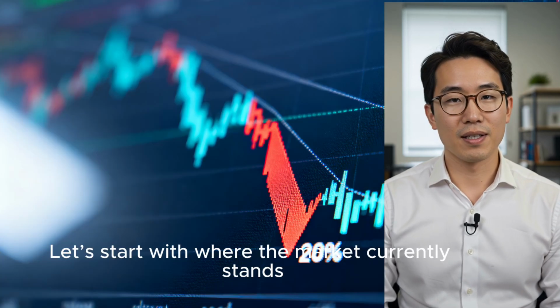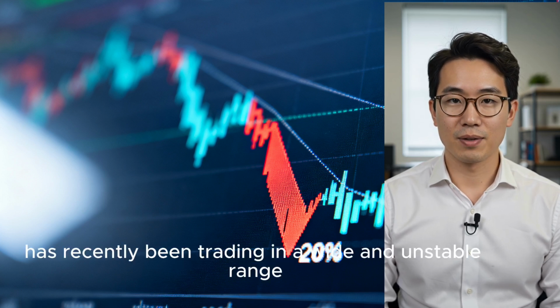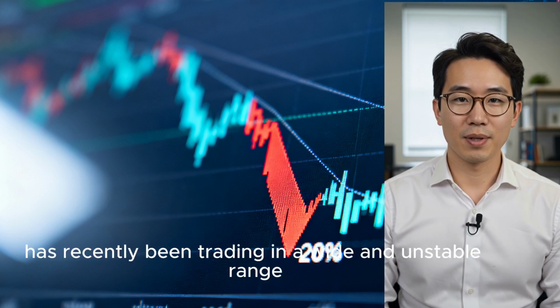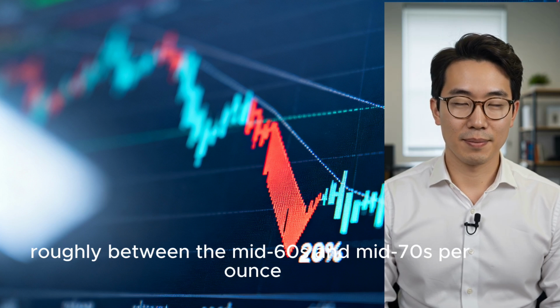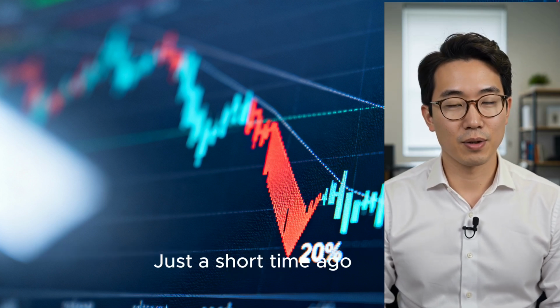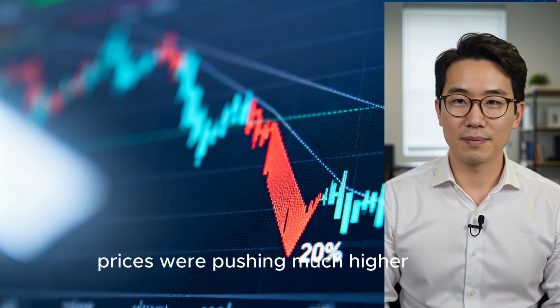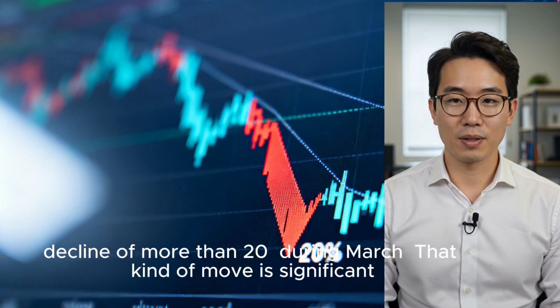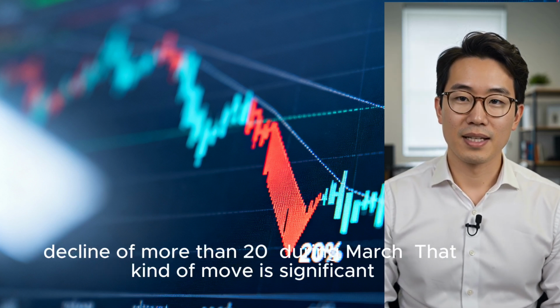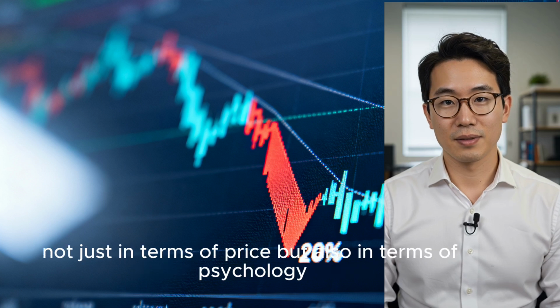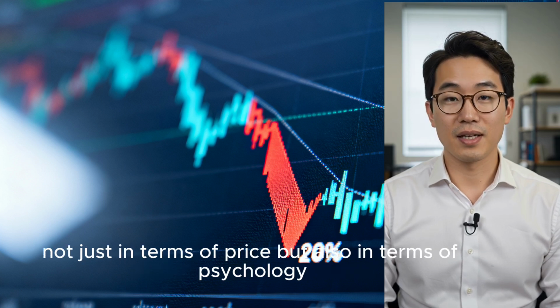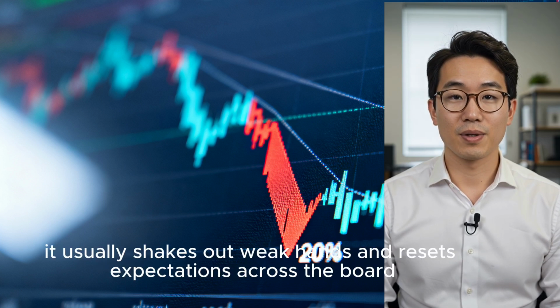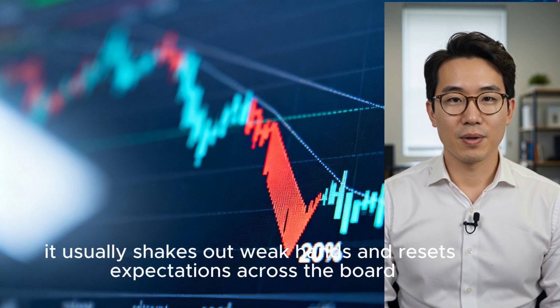Let's start with where the market currently stands. Silver, or XAG USD, has recently been trading in a wide and unstable range, roughly between the mid-60s and mid-70s per ounce. Just a short time ago, prices were pushing much higher, but a strong wave of selling pressure came into the market and triggered a steep decline of more than 20% during March. That kind of move is significant, not just in terms of price, but also in terms of psychology. When a market drops that quickly, it usually shakes out weak hands and resets expectations across the board.